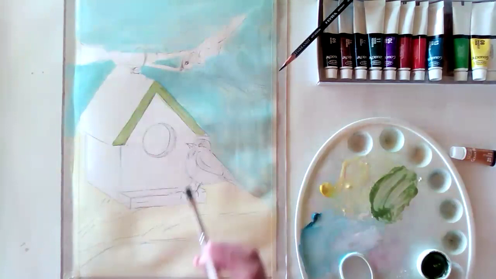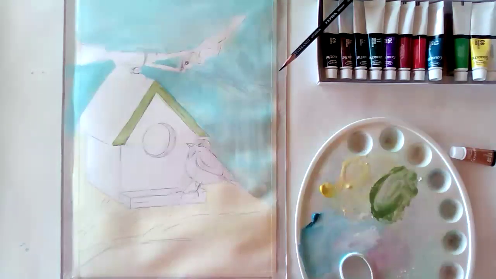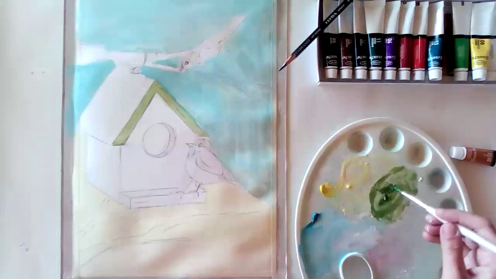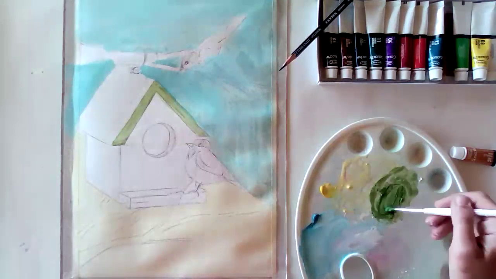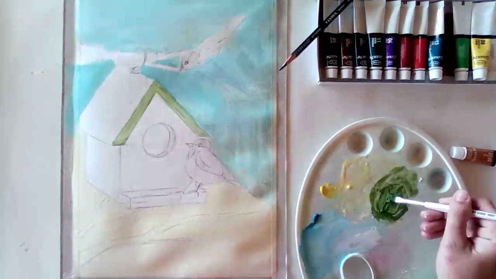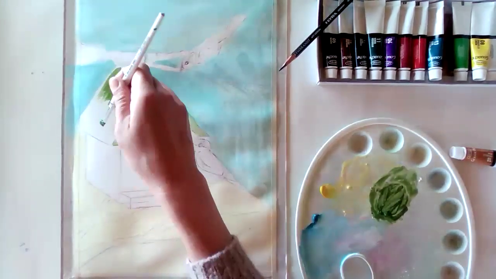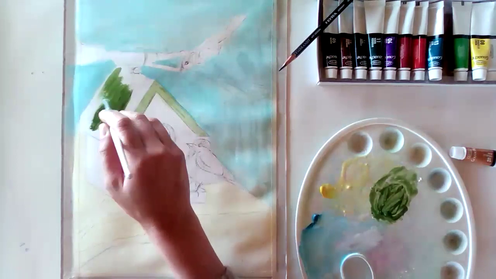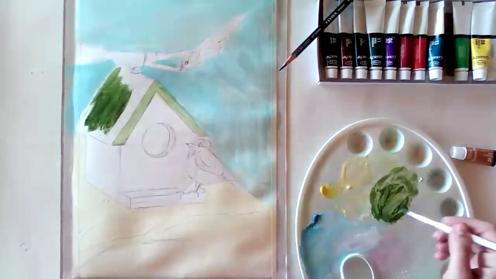And with the light part, I do this frame of the house. I haven't thought, actually, I've skipped whether we're gonna have green leaves around, but I think anyway my green roof is gonna look fine. Then I can choose another type of green for the leaves, so it doesn't look the same. And then for the darker part of the roof, I can use less water and a more intense consistency of paint on my brush.